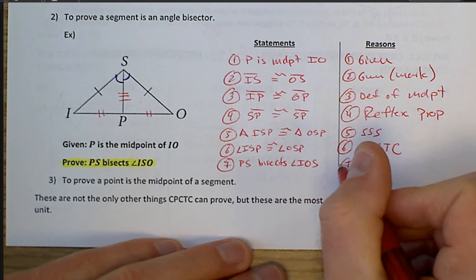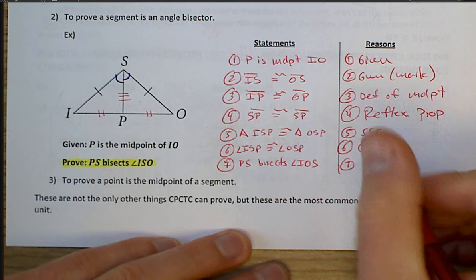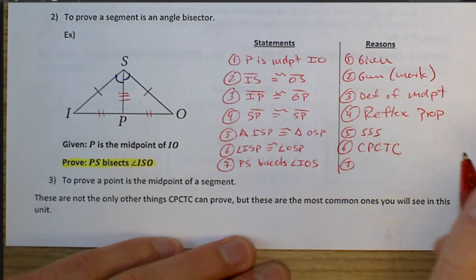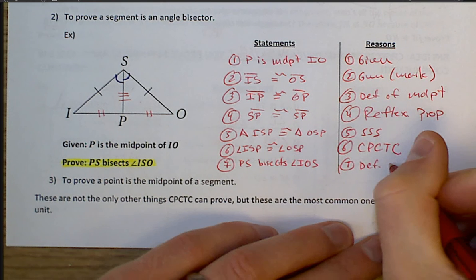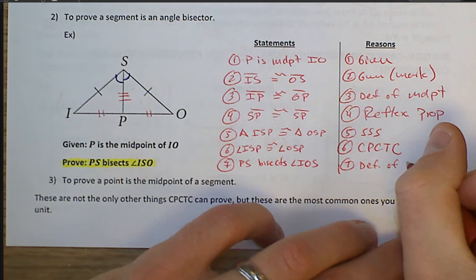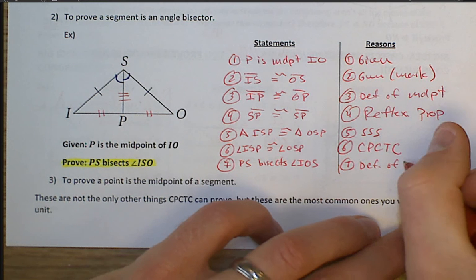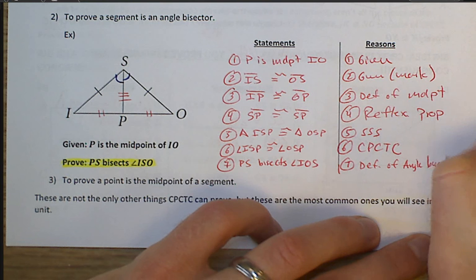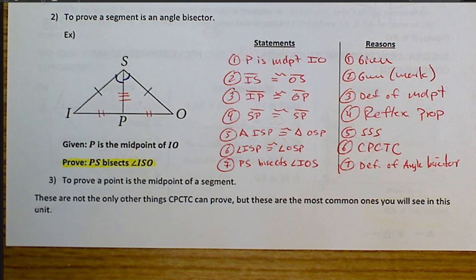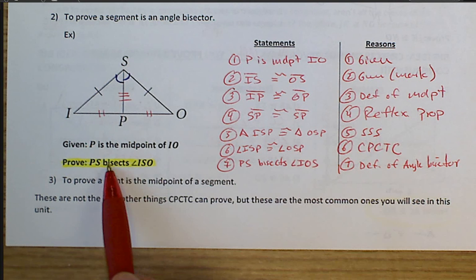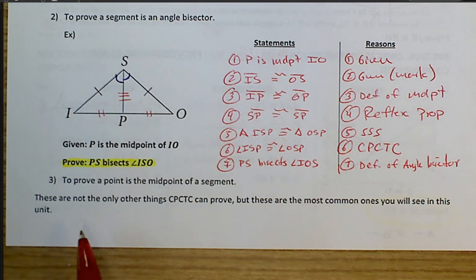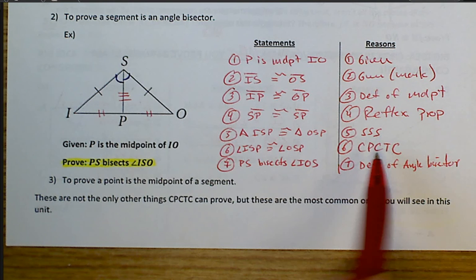I'm going to say definition of an angle bisector. Because I was able to use CPCTC, I was now able to prove that the angles are congruent, therefore PS has to be an angle bisector.